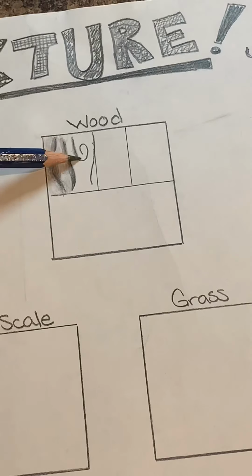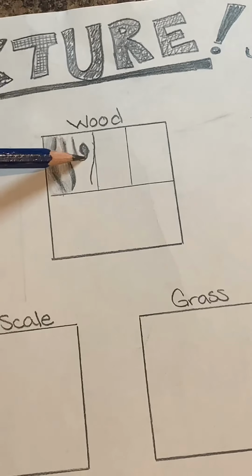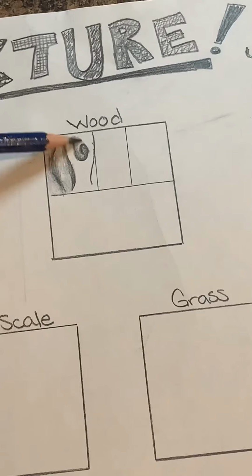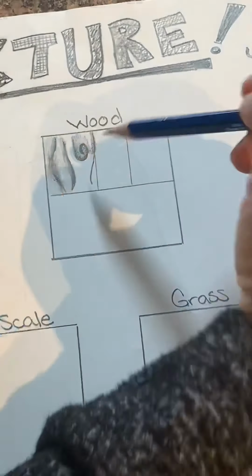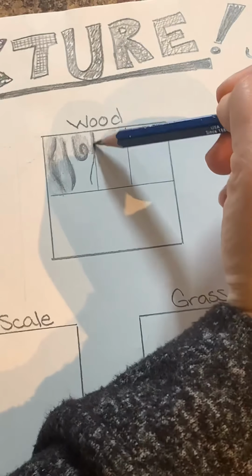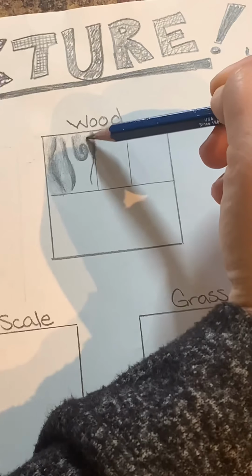So this is like my little knot in my tree. So I want to shade inside here, kind of dark. And then I'm going to come away from it. It's going to get lighter. And this side over here is the outside of my tree. So I want to make sure that the edge is nice and dark.